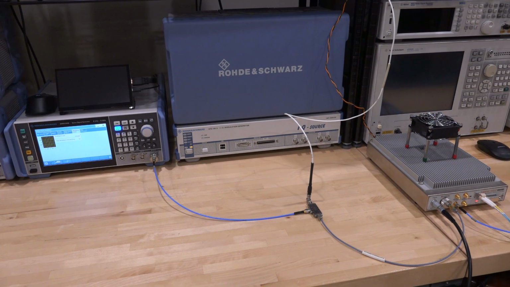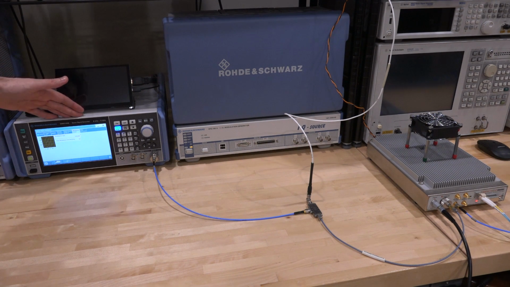We're going to take a look at a millimeter wave mixer and see if we can analyze the kind of signal it produces. Now there are a lot of instruments turned on here in the lab, so I hope the noise isn't too bad.